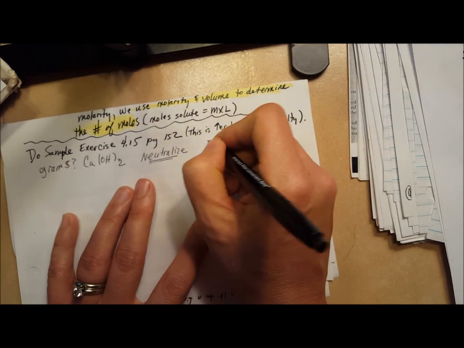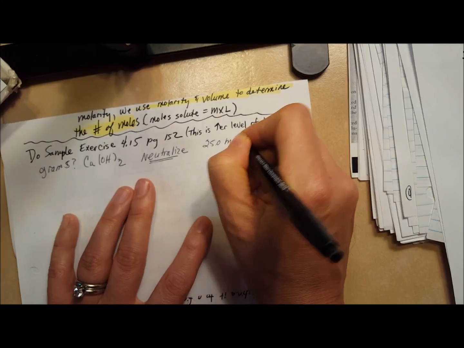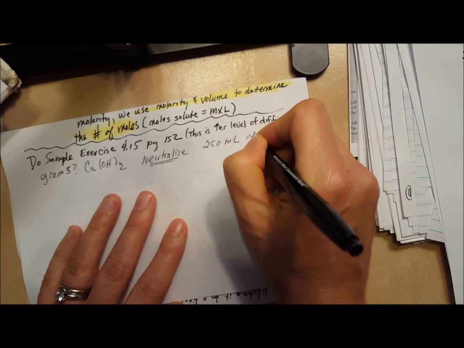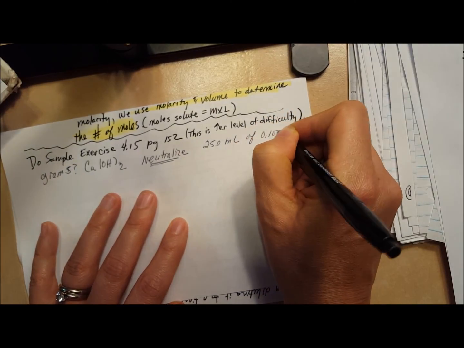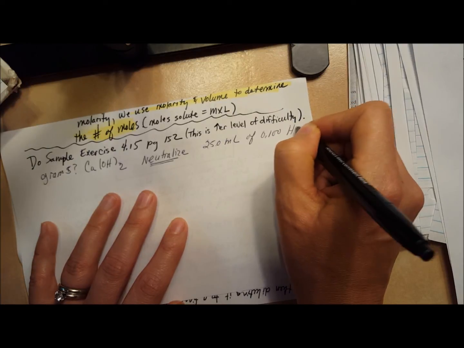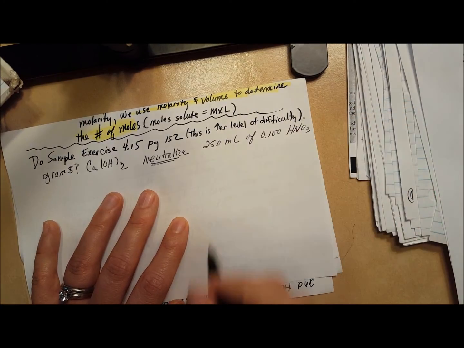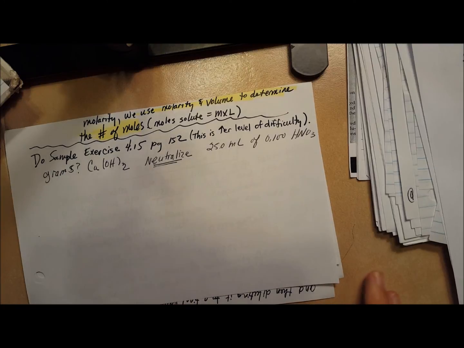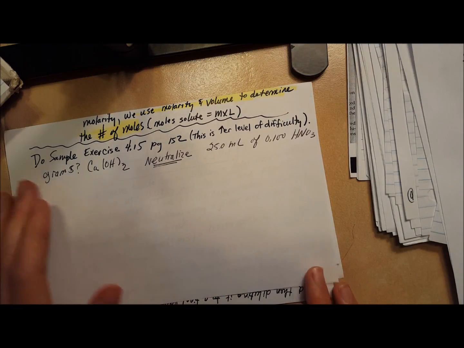And then you have 25 milliliters of a 0.100 M HNO3. All right, so let's talk about strategy. How would you attack a problem like this?